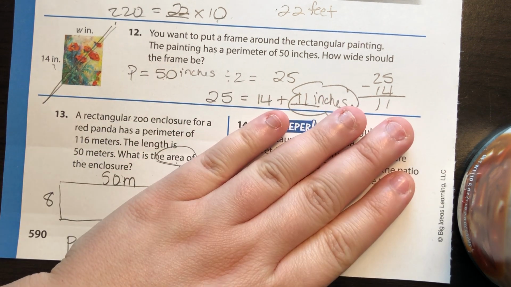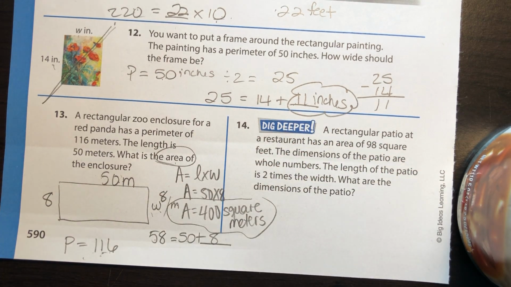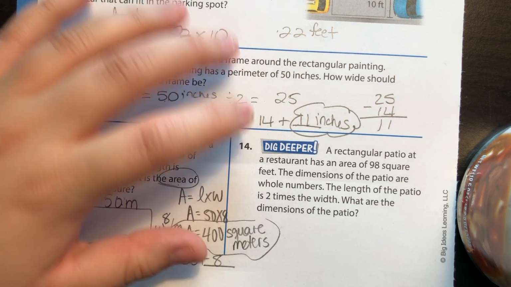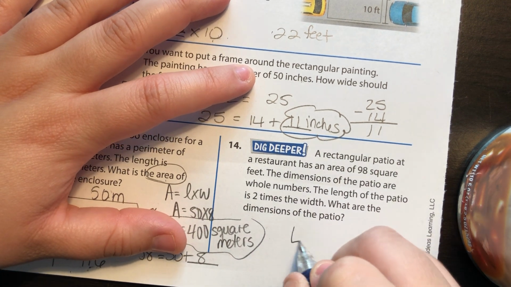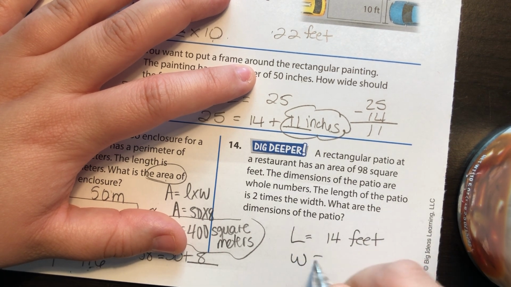I'm actually going to skip the dig deeper for right now, just because the video is already almost 20 minutes long and then they take a very long time to upload. But I can tell you, if you were wondering and want to try it on your own, that the length is 14 feet and the width is 7 feet.